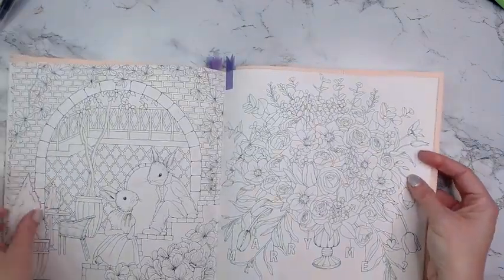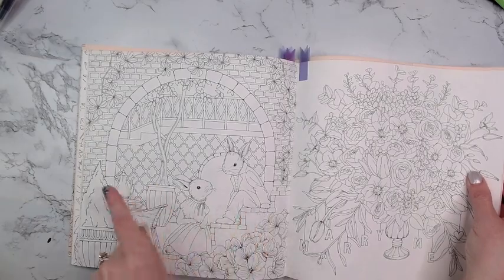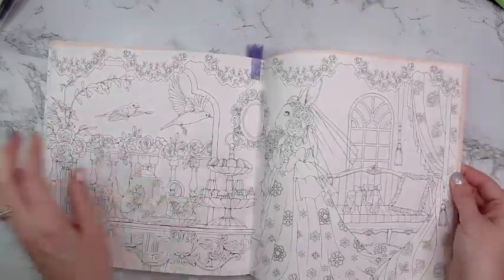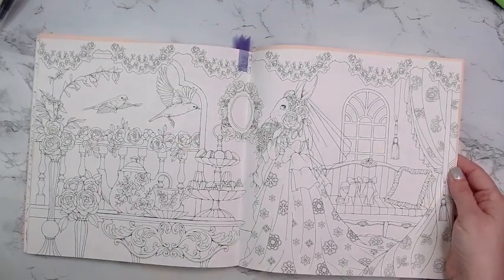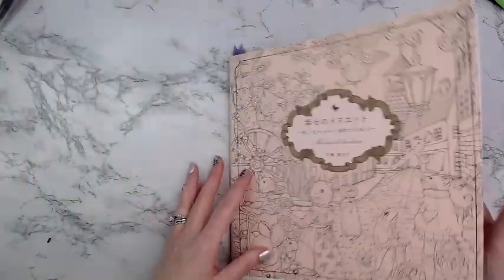Let's see. This one also, Cinderella. If you wanted to do that for Cinderella. This one also, for Cinderella, or you know, any princess getting married. You know how it goes in that fairy tale world.